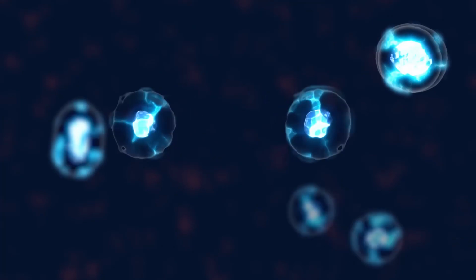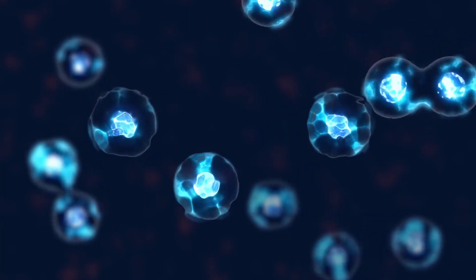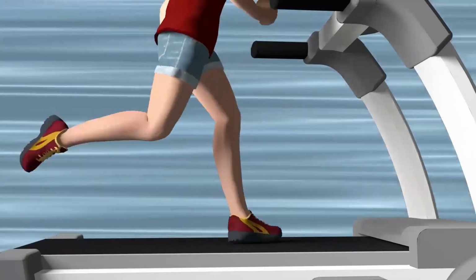During the months and years after a stem cell transplantation, the tissues will have the ongoing potential for further growth and repair.